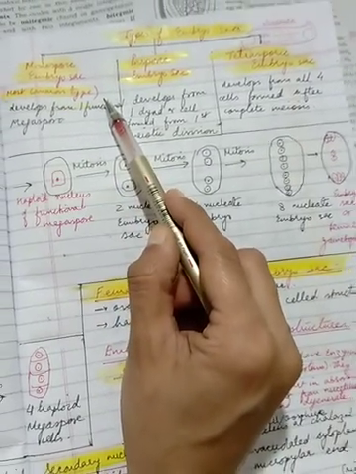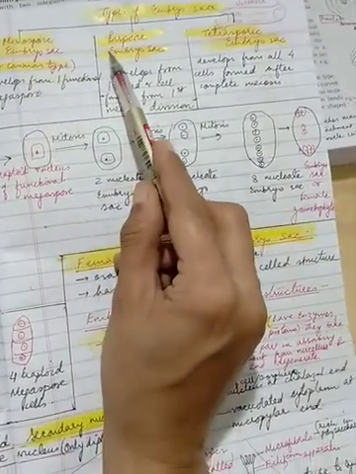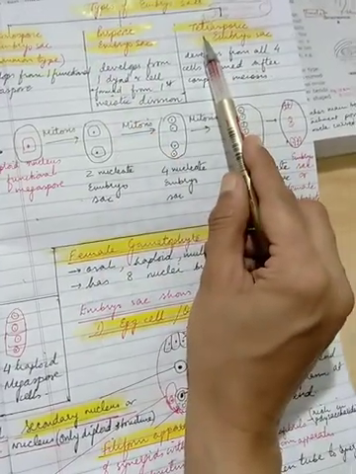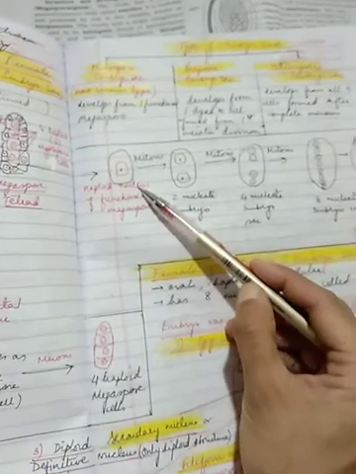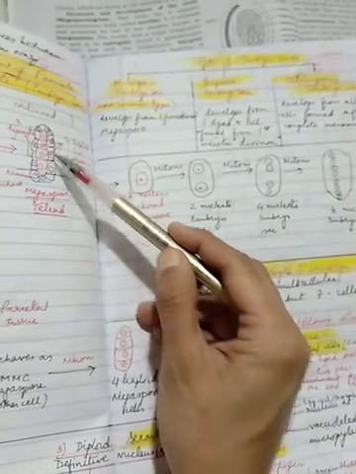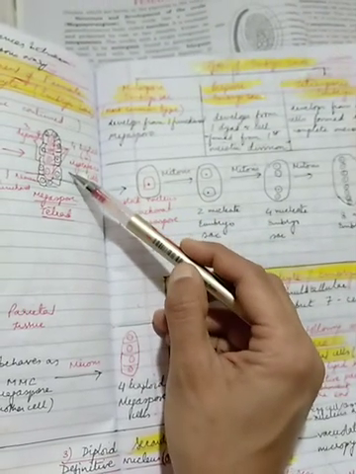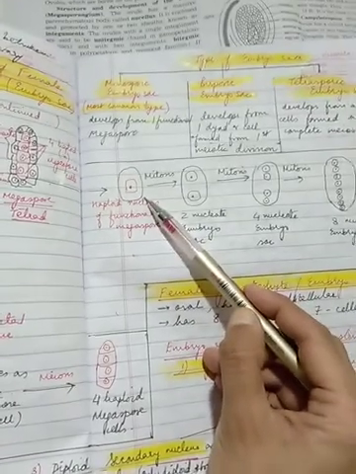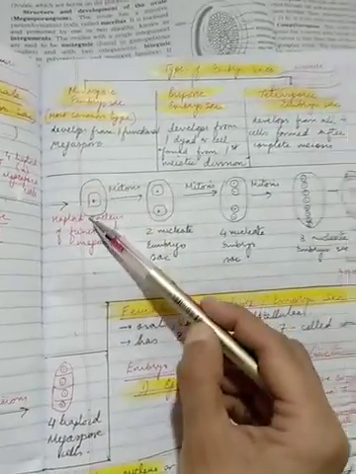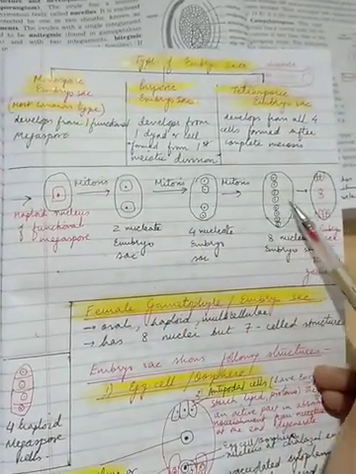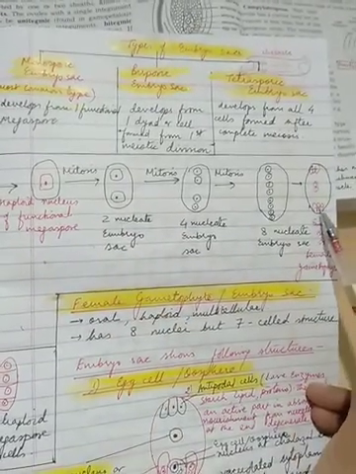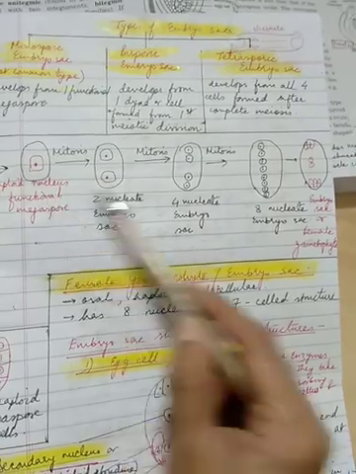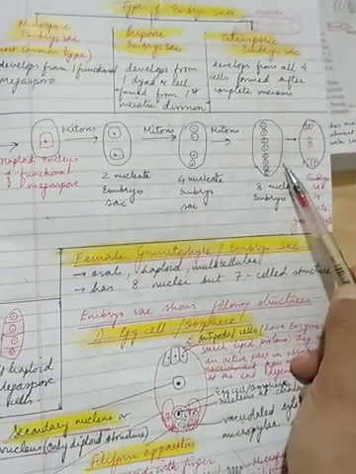First, let us understand the meaning. Mono means 1, bi means 2, tetra means 4. Now what happens, let us refer to this diagram. You have seen that out of 4 cells, 3 degenerated and only 1 was functional. So when one functional cell is differentiating or becoming the embryo sac, this type of embryo sac, where the mother cell is 1 cell, will be called monosporic, right?